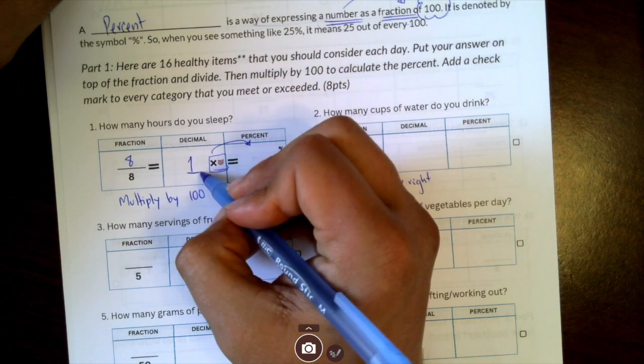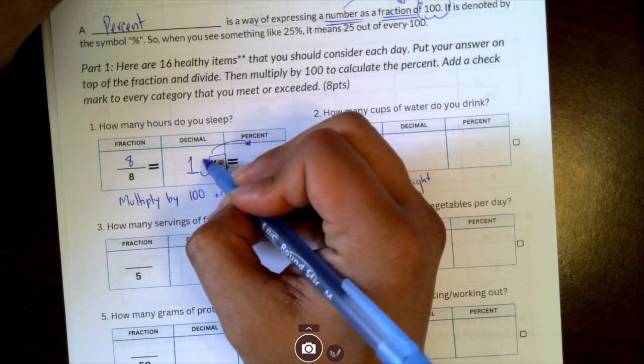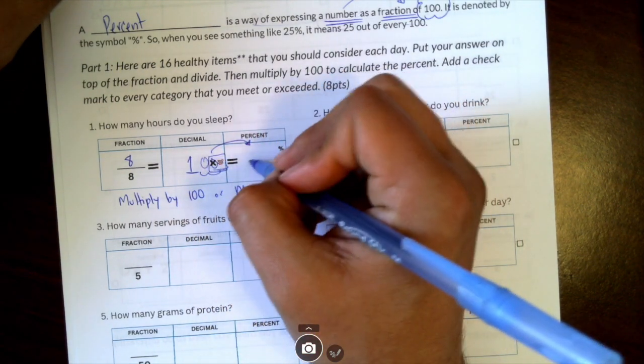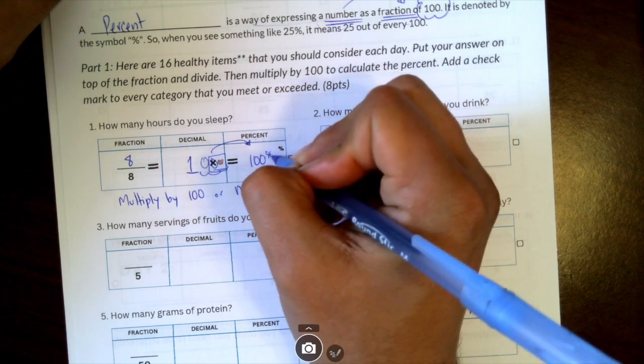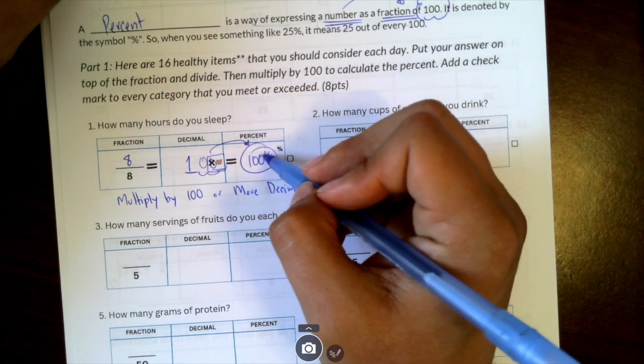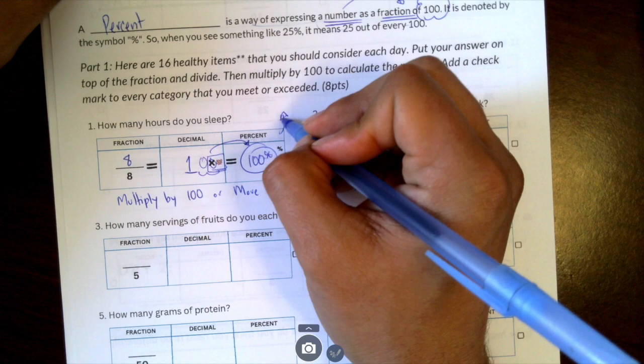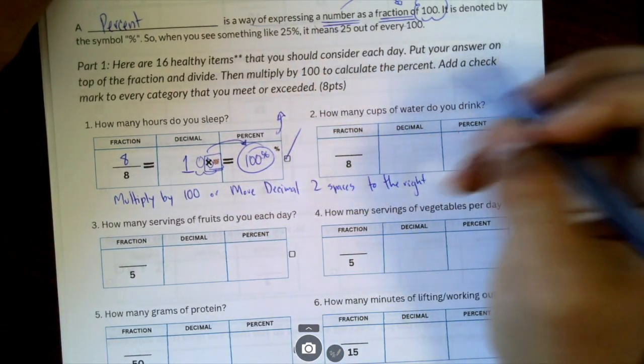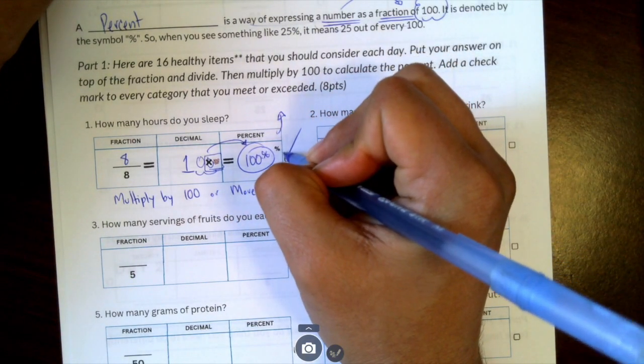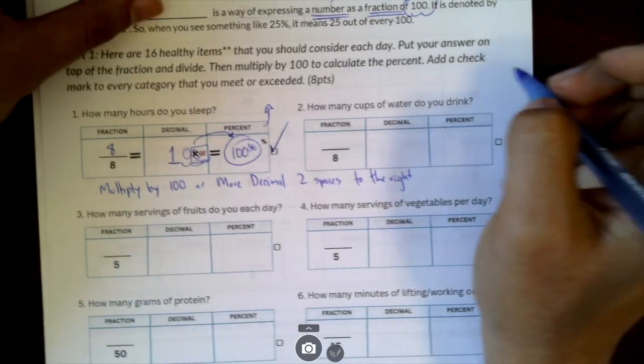Okay, so if I have a decimal here, I'm going to move it 1, 2, and that pops in 2 zeros, so this is 100%. Now, if you are at 100% or more, I want you to go ahead and put a check mark here. And my check mark should be like that. Yeah, there we go. So check mark.